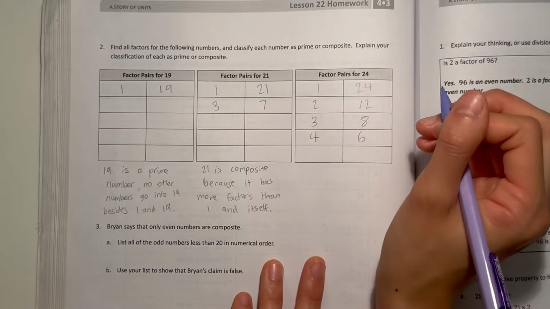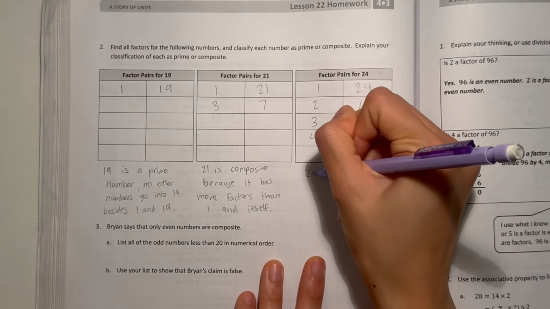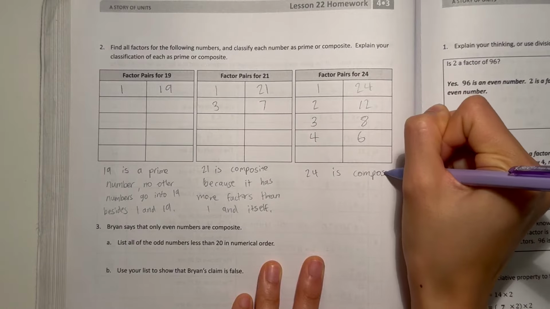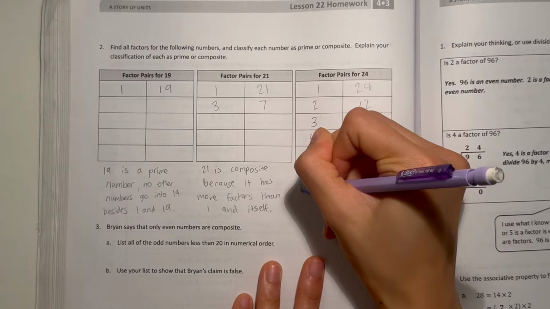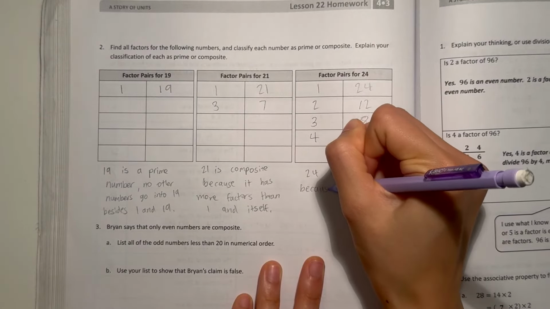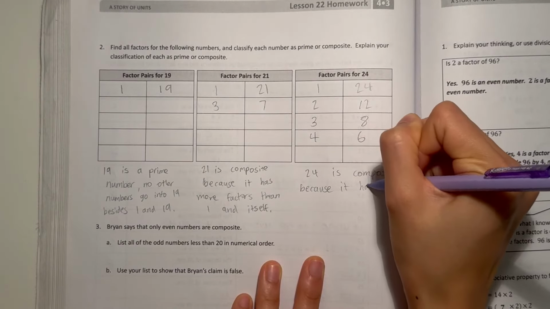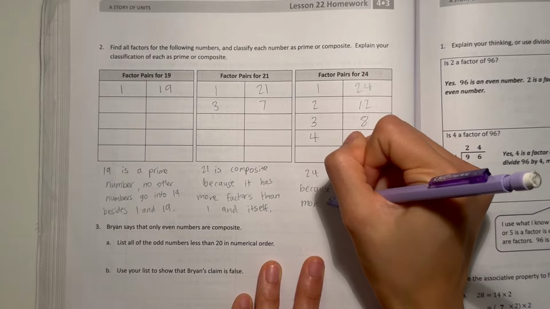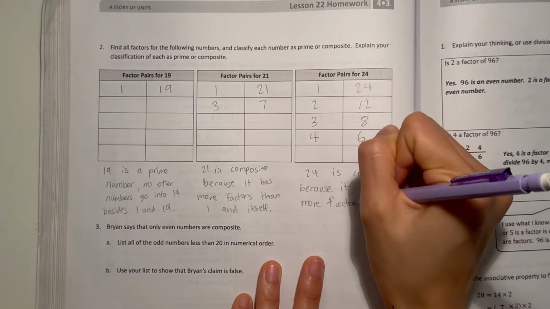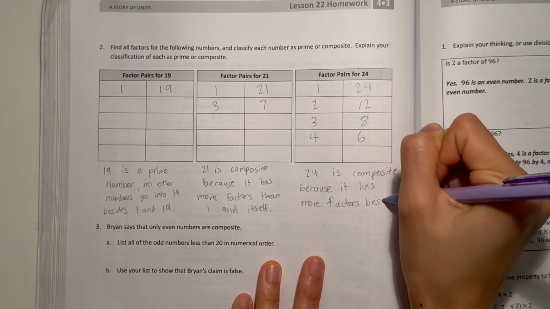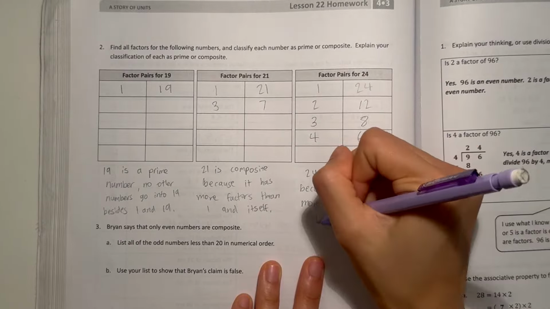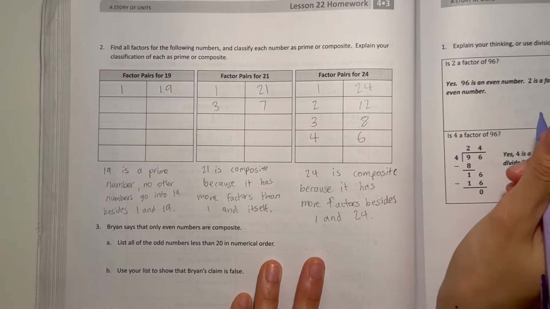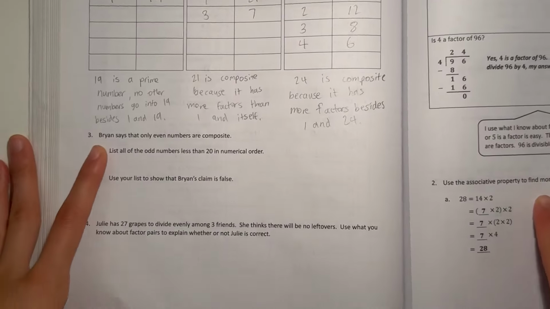So 24 is obviously composite, because it has more factors besides 1 and 24. So that's why 24 is composite.